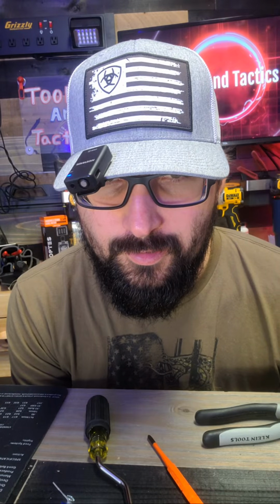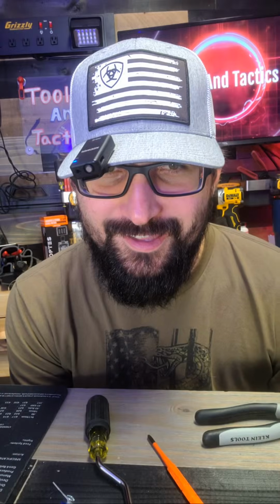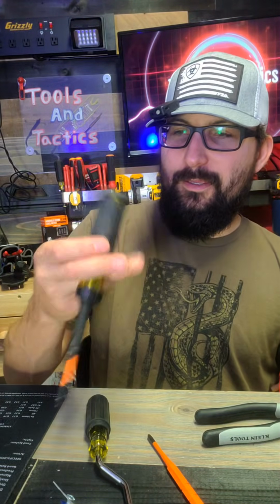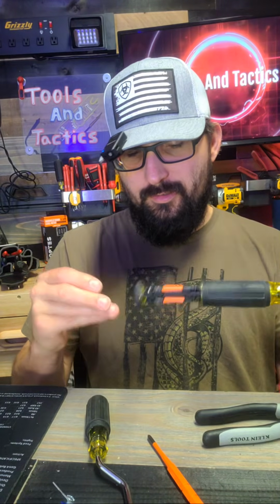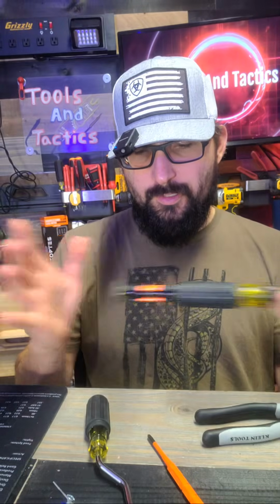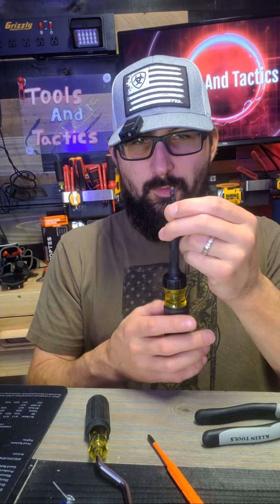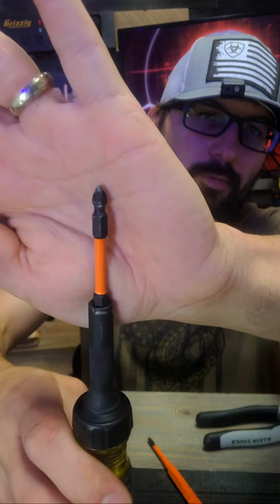Torque test it. Make screwdrivers great again. Yeah, I still like this, man. I use this thing just about every day. These have some nice tips on it, and I'm always opening things up. That's held up pretty well.